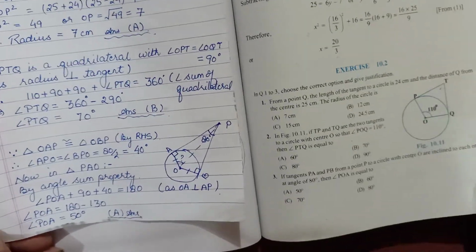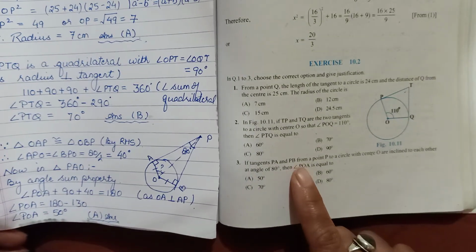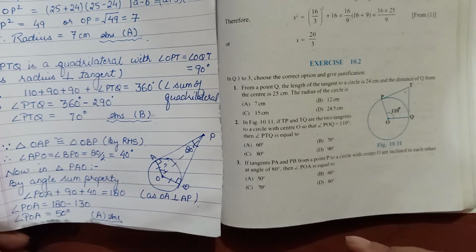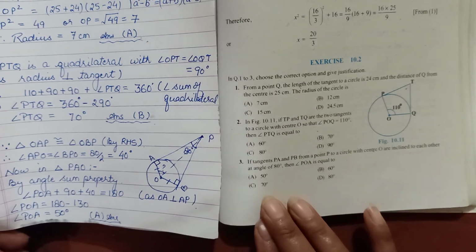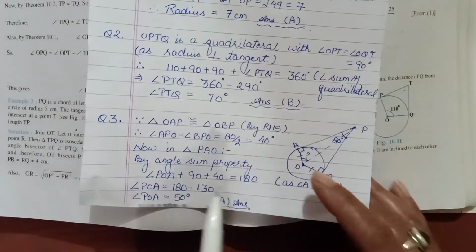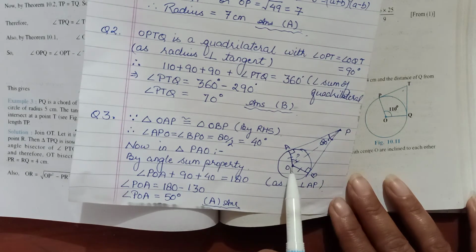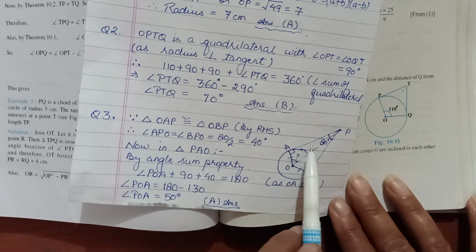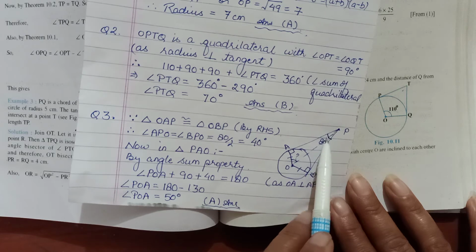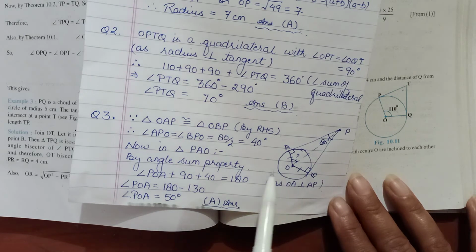Now for the third one, they are saying that if tangents PA and PB from a point P to a circle with the center O are inclined with each other at an angle of 80 degrees, then find angle POA. So PA and PB are two tangents. PA and PB, two tangents drawn from an external point to a circle with center O, and they are inclined at an angle of 80. तो इन दोनों जो tangents हैं इनके बीच का angle 80 given है. Okay, so two tangents inclined at an angle of 80 drawn to a circle.